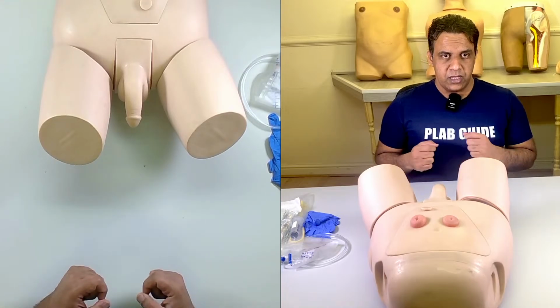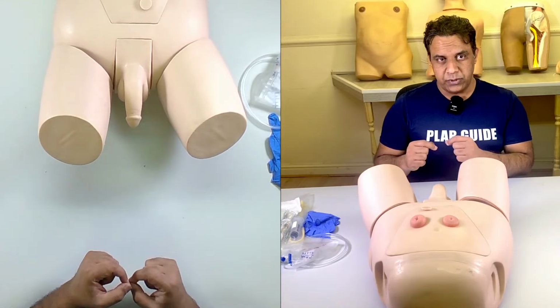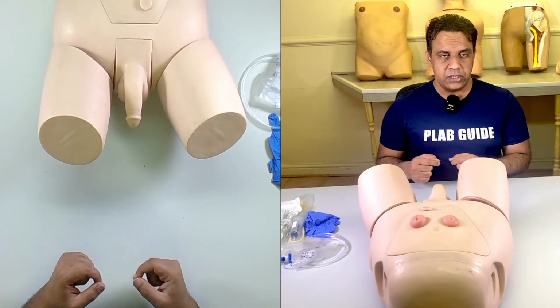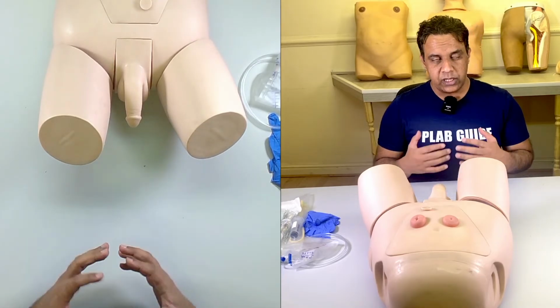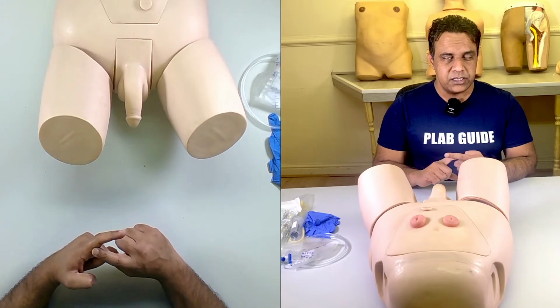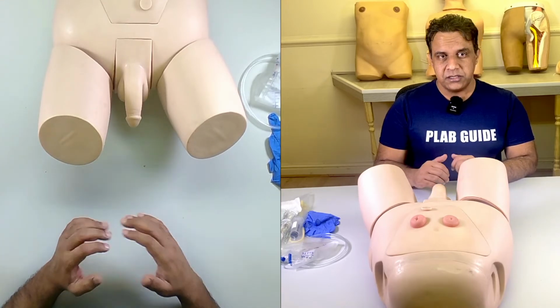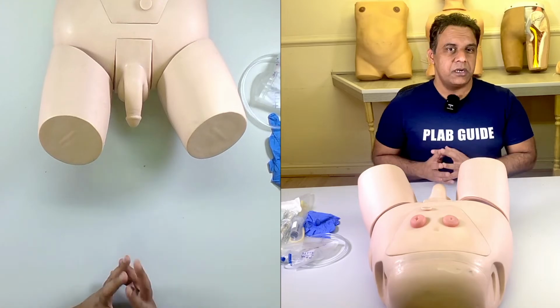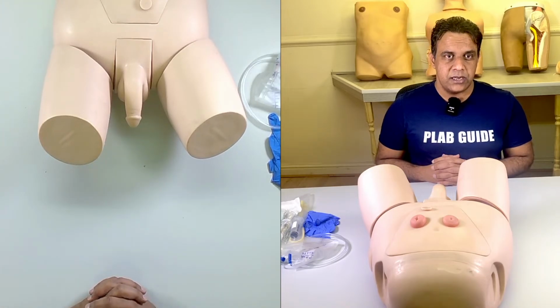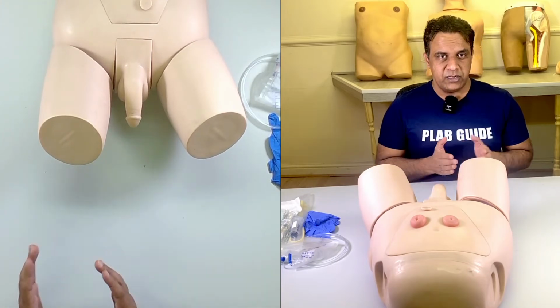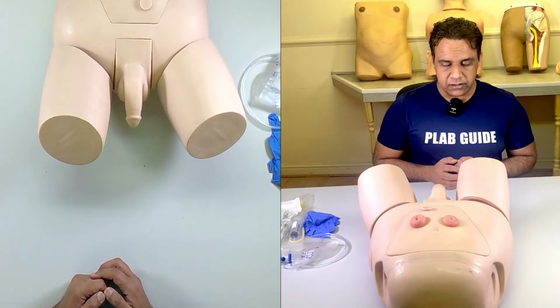The important thing about this is it has to be sterile. There are a few things that you need to consider before you catheterize a patient. Always check the allergies, especially the latex allergy, because the catheter is made of latex. If the patient is allergic to latex, you will need to choose a silicone catheter.